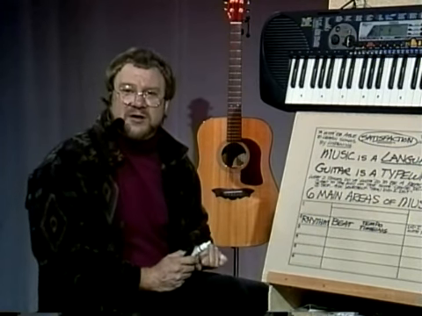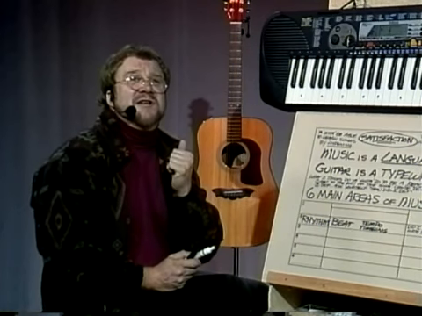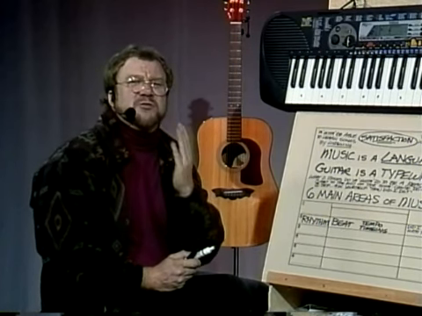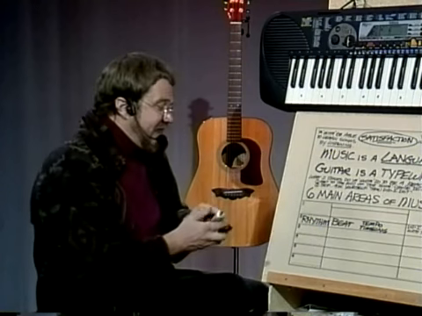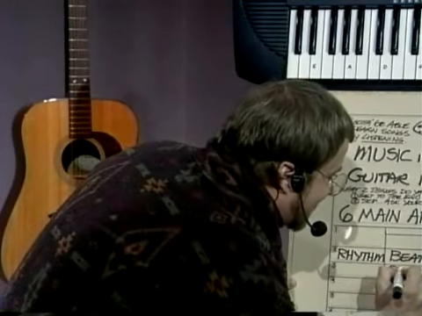Number 3 down here, for example, oftentimes when I ask people what the 6 main areas of music are, very often they would look very confused because no one's ever really forced them to think about this before, and they go, sound. Music is about sound.